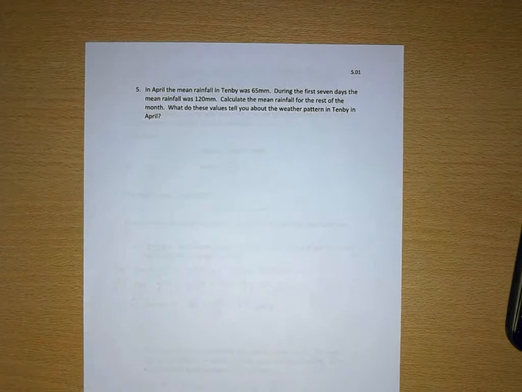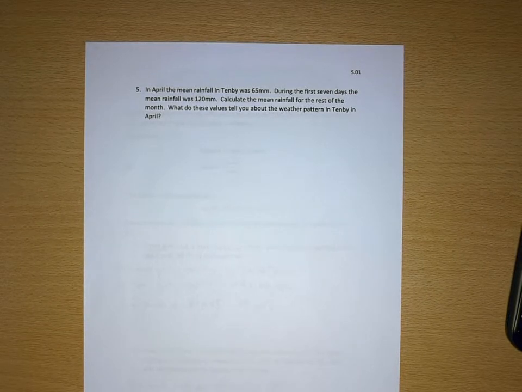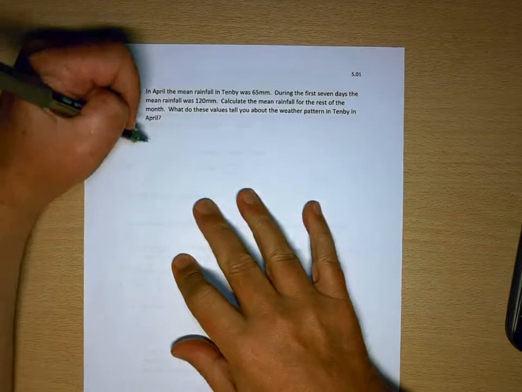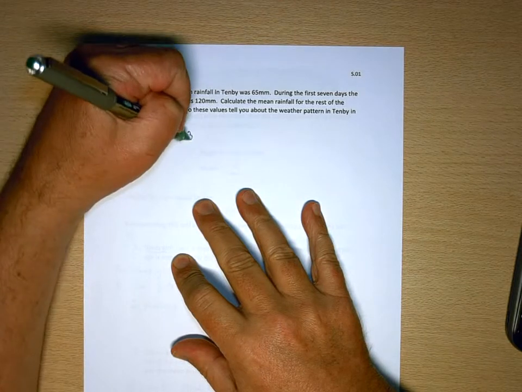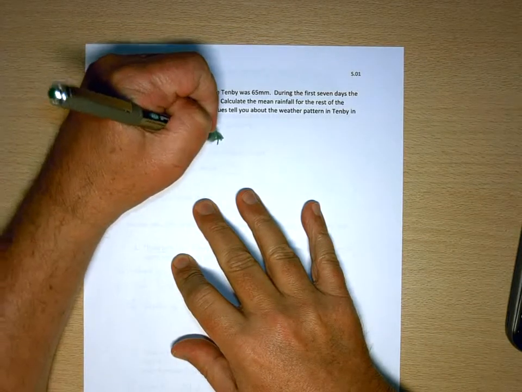And the final example. In April, the mean rainfall in Tenby was 65 millimetres. During the first 7 days, the mean rainfall was 120 millimetres. Calculate the mean rainfall for the rest of the month. What do these values tell you about the weather pattern in Tenby in April? Well, the first thing you need to know is that April has 30 days.